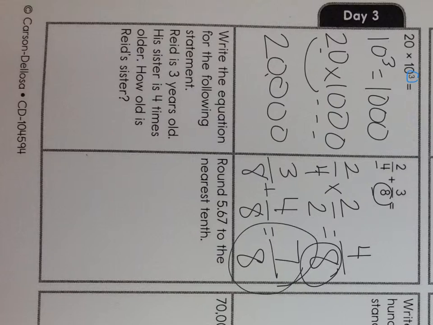Write the equation for the following statement. Reed is 3 years old. His sister is 4 times older. How old is Reed's sister? So it's telling you exactly what you will do. So Reed is 3. His sister is 4 times older. So we're going to multiply. So 3 times 4 is 12. So Reed's sister is 12 years old.